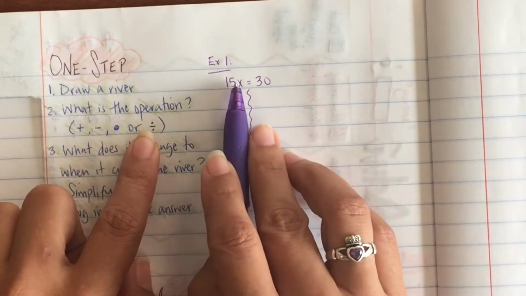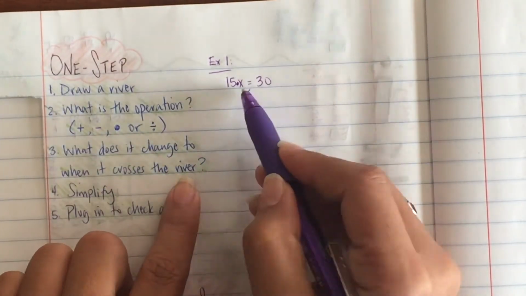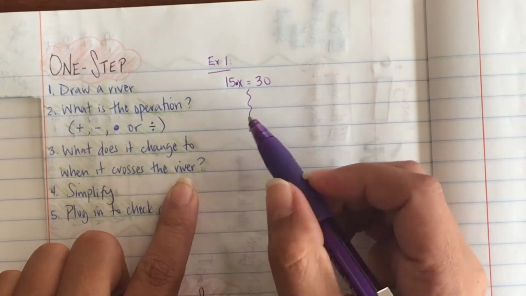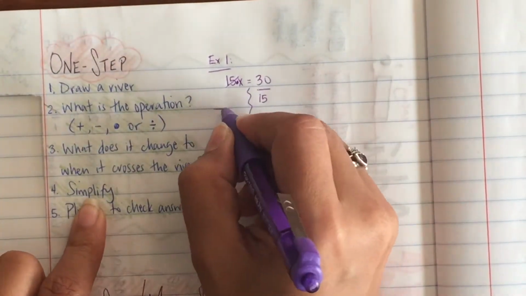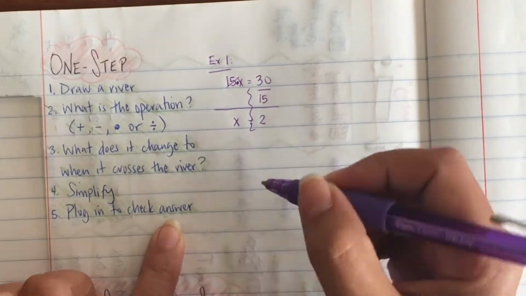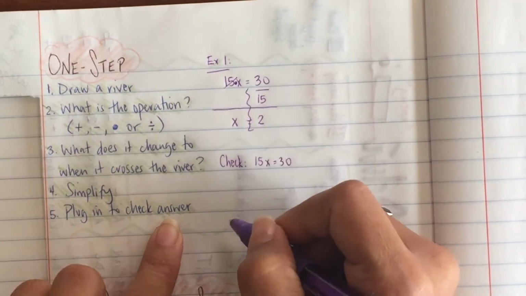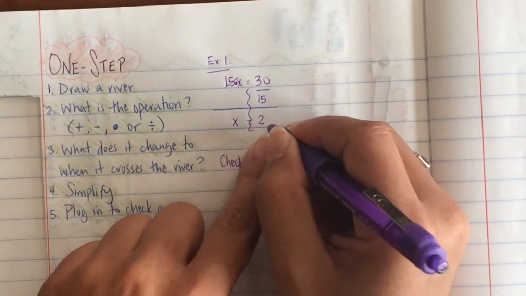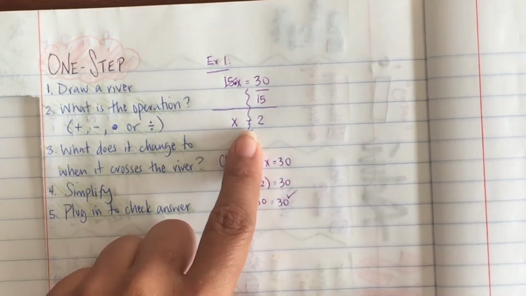What is the operation between 15 and x? It's multiplication, just invisible. What does it change to now that it crosses a river? Remember, it changes from multiplication to division, and that goes away. Then go ahead and solve that. So x is 30 divided by 15, which is 2. Simplify, then plug in to check your answer. We're going to rewrite the equation just like it was before and plug in 2 where we see x. 15 times 2 is 30. 30 is equal to 30, so we are right.